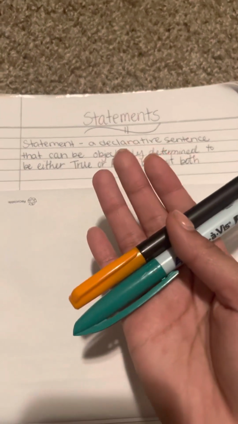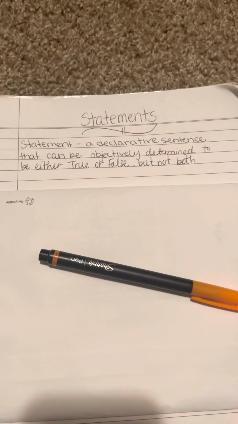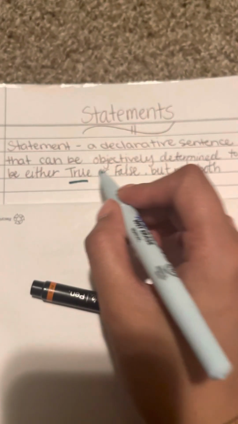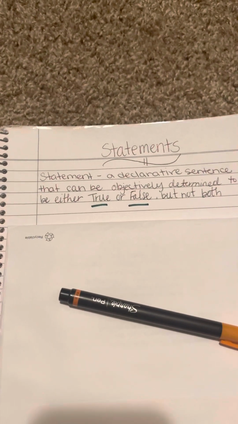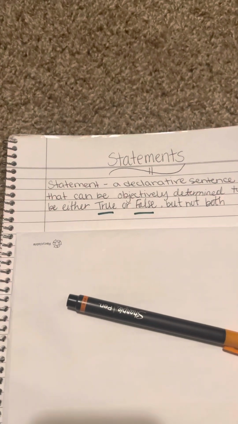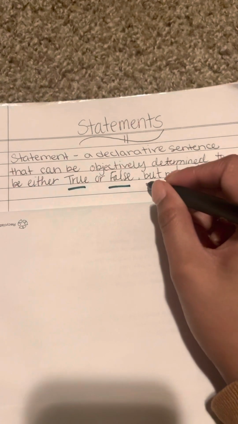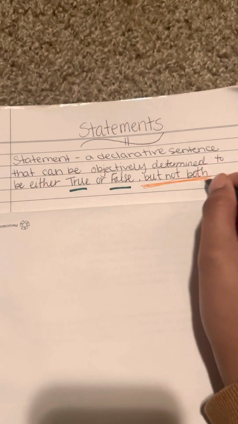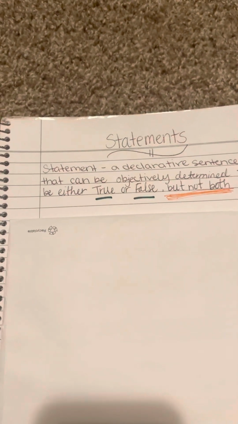Please take out two colored markers, okay? And let's underline the importance, which would be true or false. Okay, that is very important. Take your other marker and also underline "but not both," because that's very important when we are trying to identify our statements.